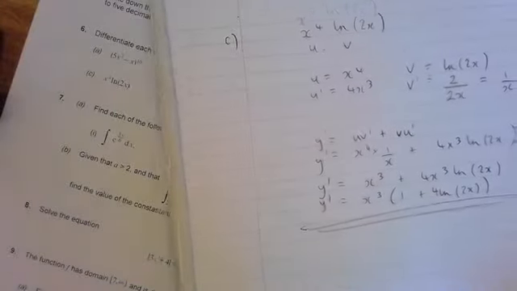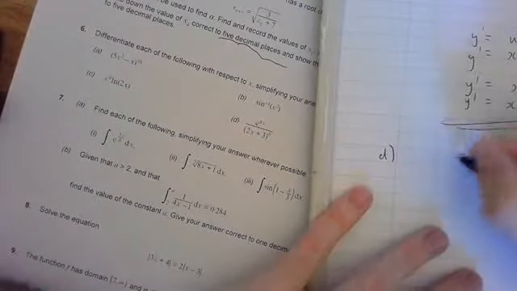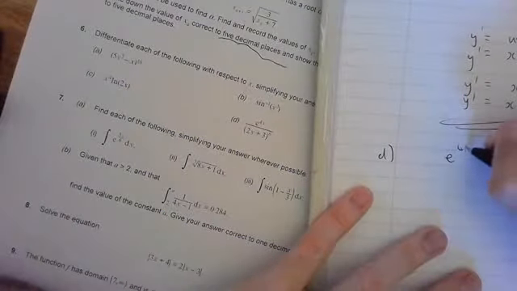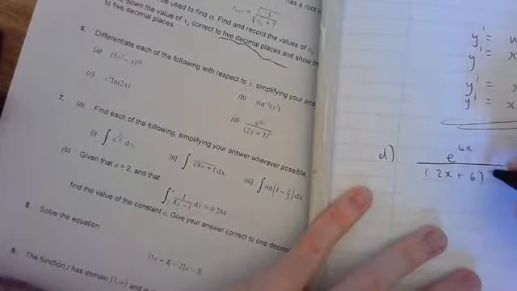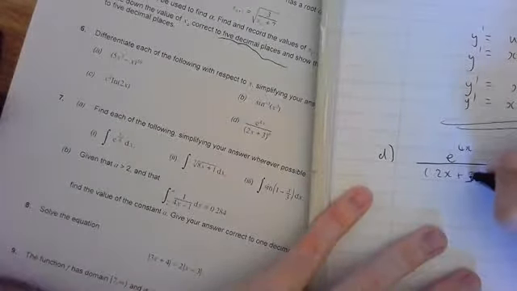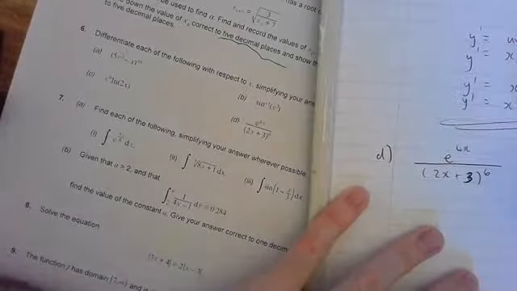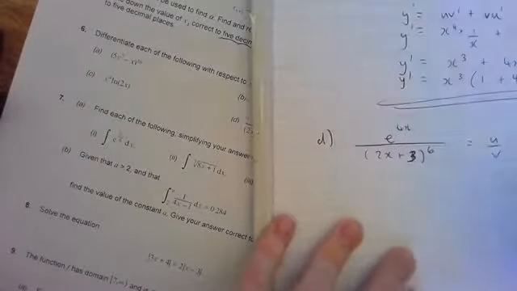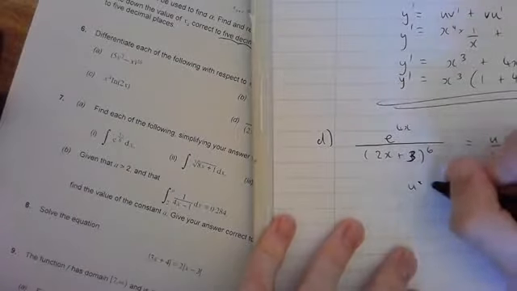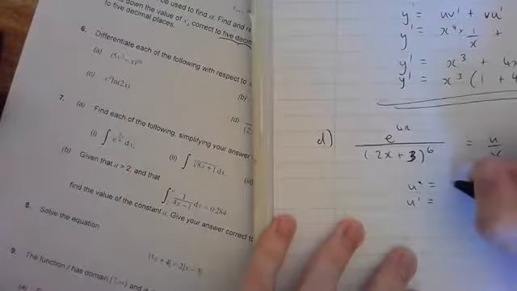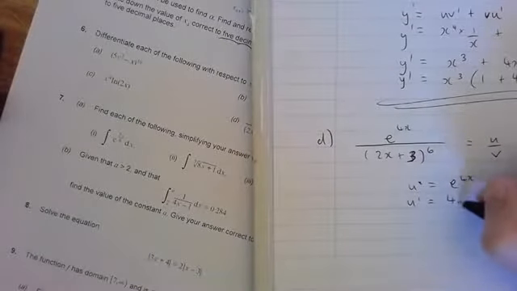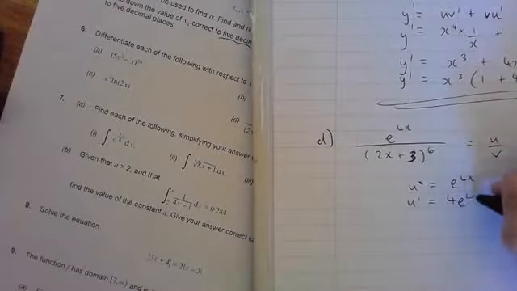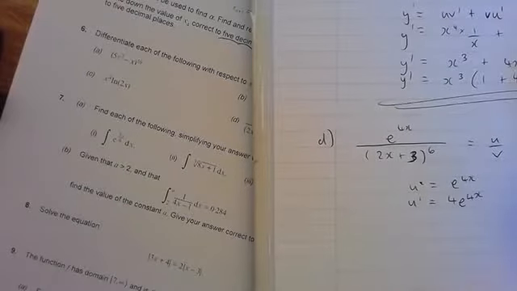4 ln 2x. Okay? And then part D, e to the 4x over (2x + 3) to the power 6. These ones are quite fussy and they've chucked in the chain rule again. Which is equal to u over v. Okay? So u equals 4e to the 4x, so u dash is equal to 4e to the 4x.